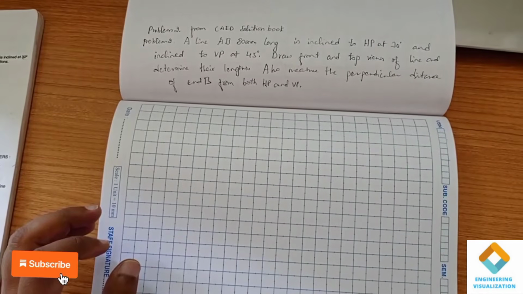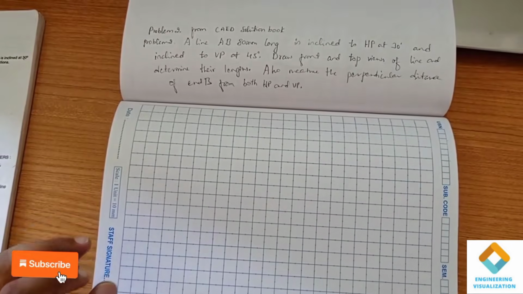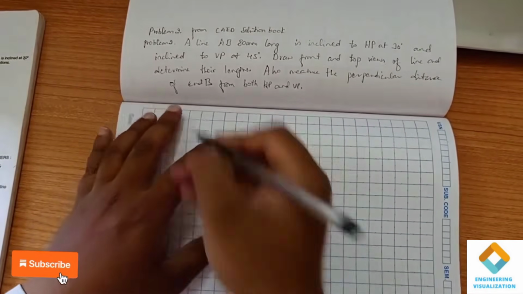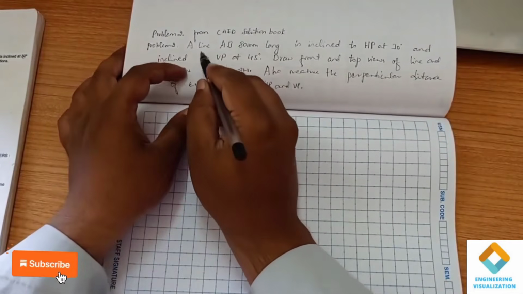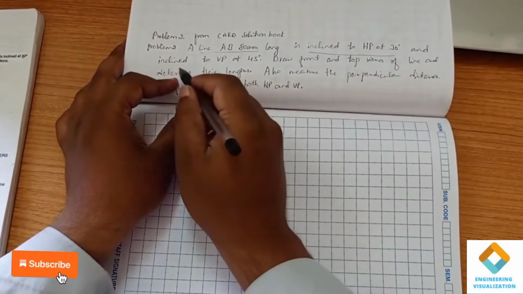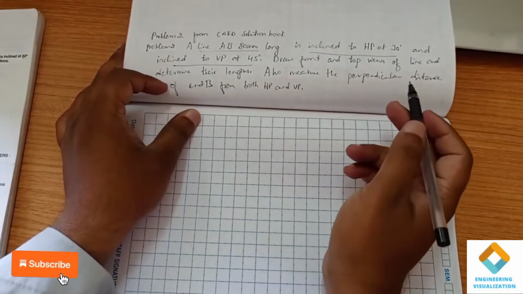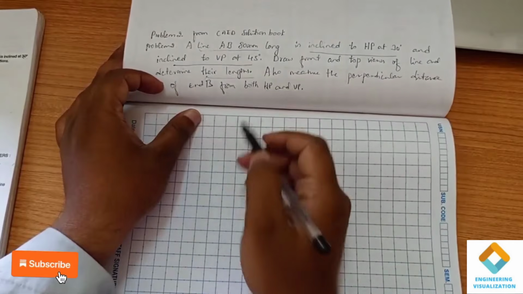Okay, so we are going to solve second problem from the CAD solution book, in the projection of lines. In this problem, line AB 18 mm long is inclined at 30 degree to HP and inclined to VP at 45 degree. So draw the front and top views of the line and determine their length.